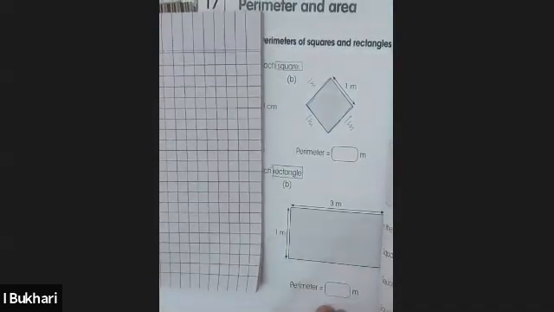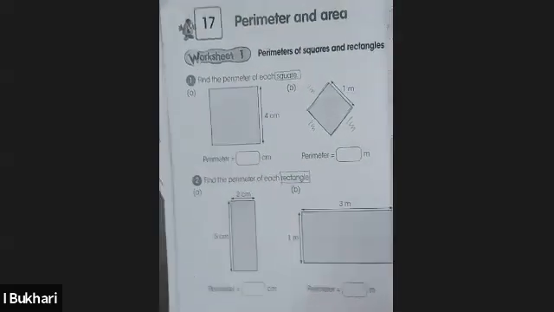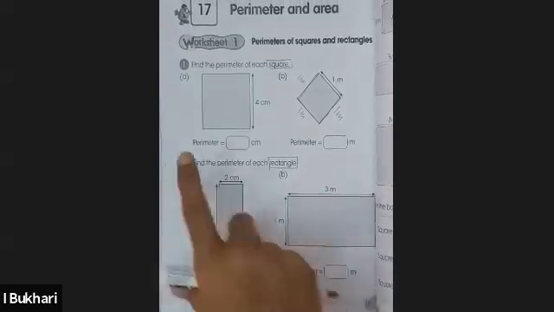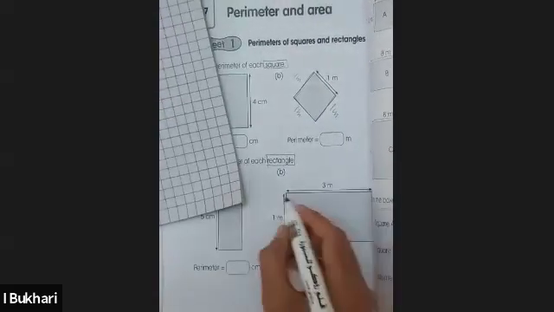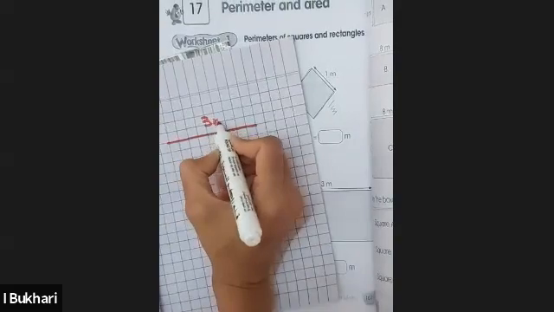Now Zainab, can you do this part B for me? This question, question number 2, part B. So let me draw it here. This is a rectangle.